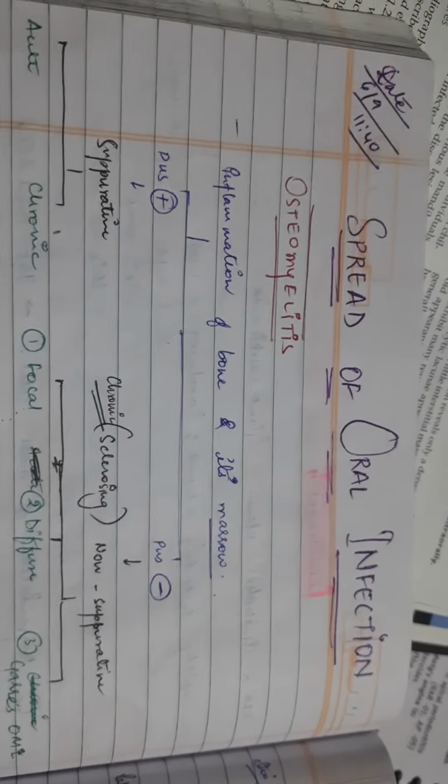Hi friends, let's study today's spread of oral infection from oral pathology.